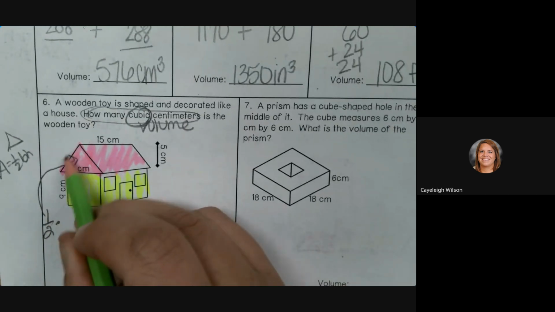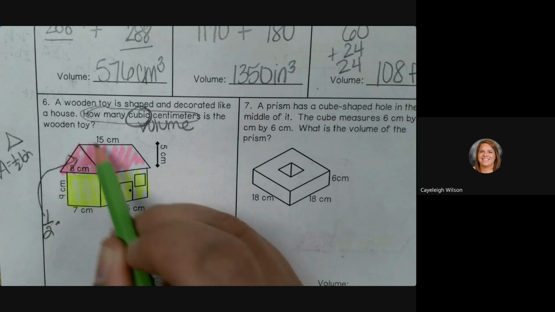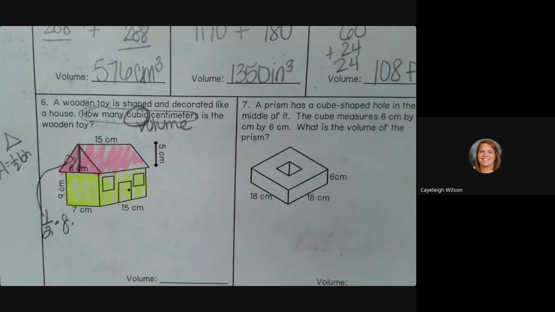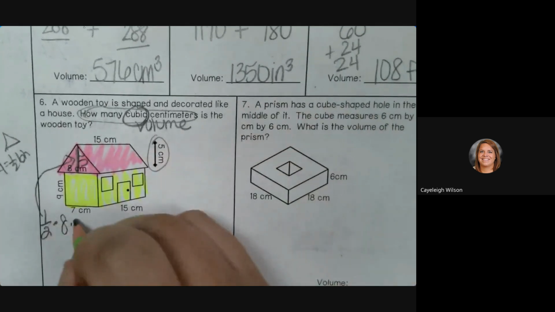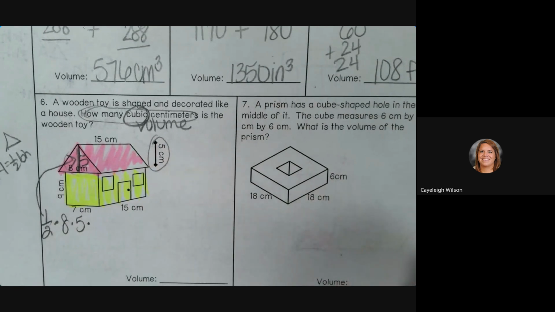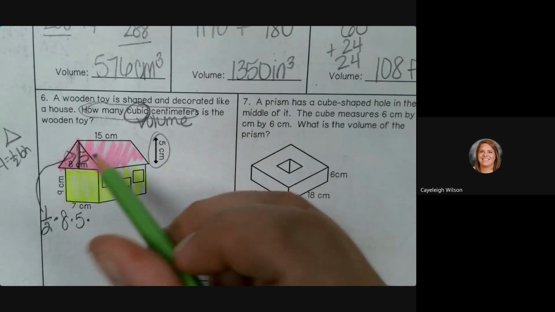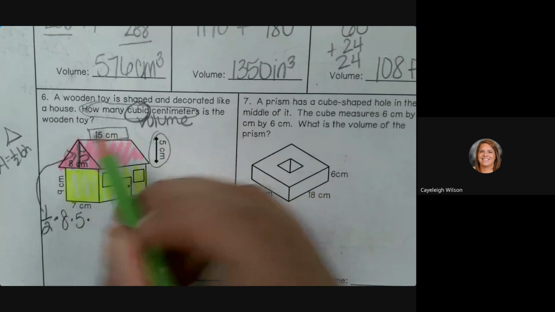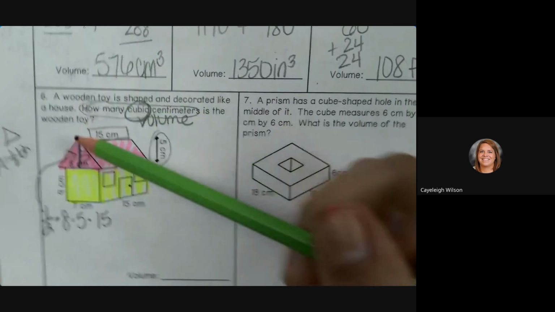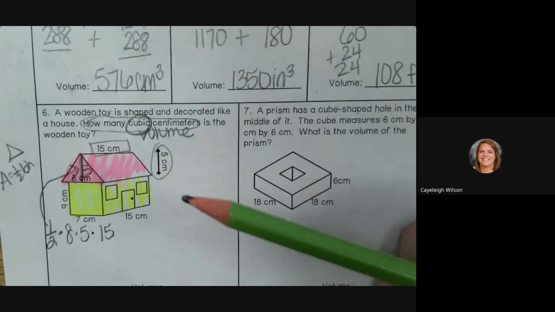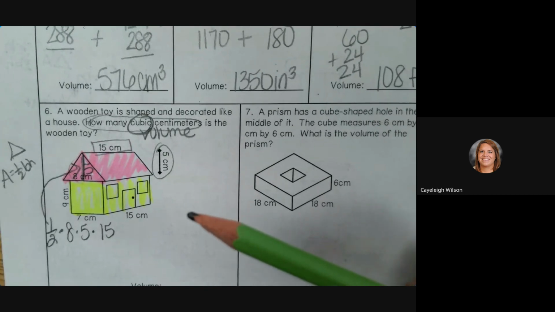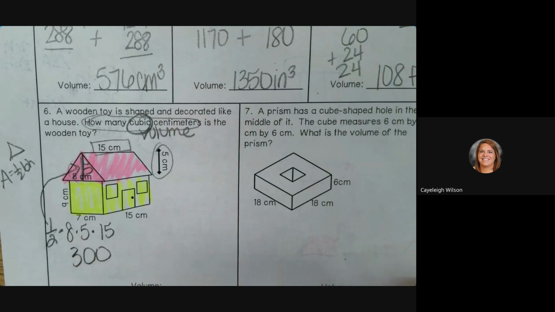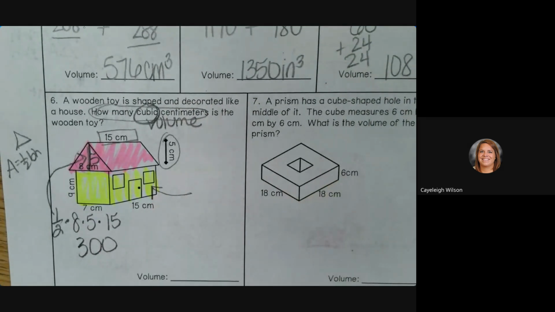What's the base of this triangle here? What's the bottom base? 8. How tall is this triangle? 5. It tells me right here that the height of the triangle is 5. And then remember, it's volume equals area of the base times the height. How tall is this triangular prism? How tall is the whole thing? 15. Because remember, this is sitting on its side, so it's 15 centimeters tall. So I'm going to do 1/2, so 0.5 times 8 times 5 times 15. And I get 300. All right, I want you all to find the volume of the yellow one.